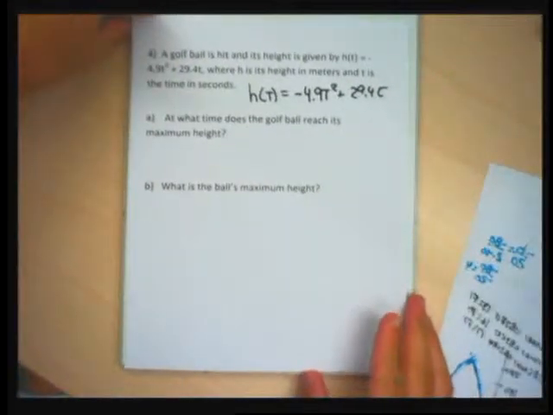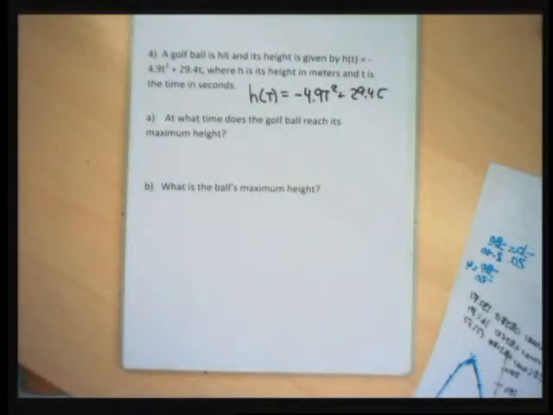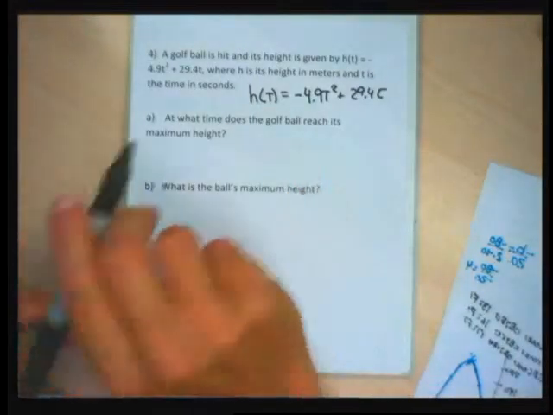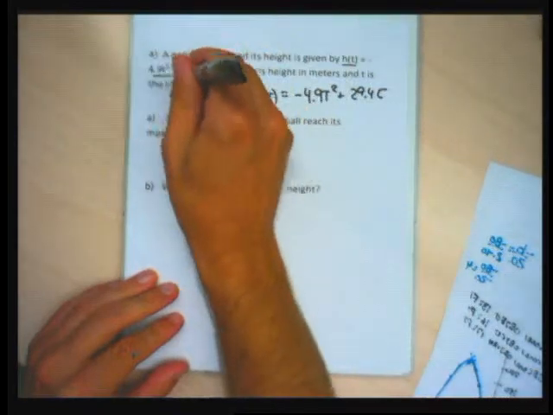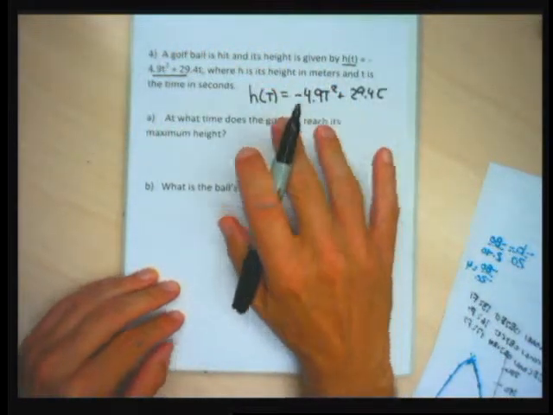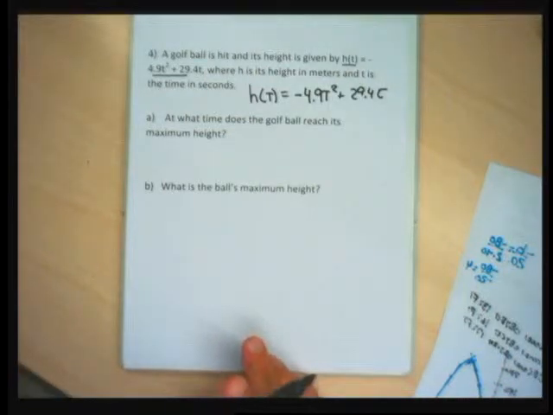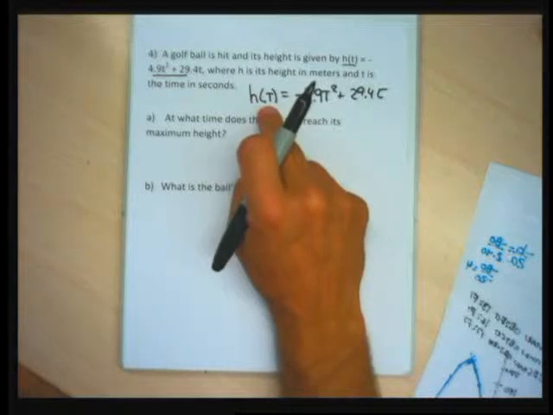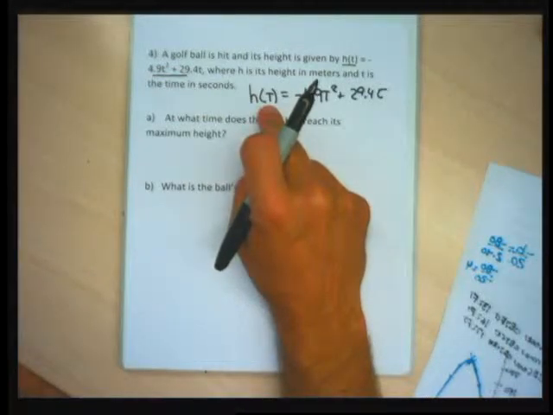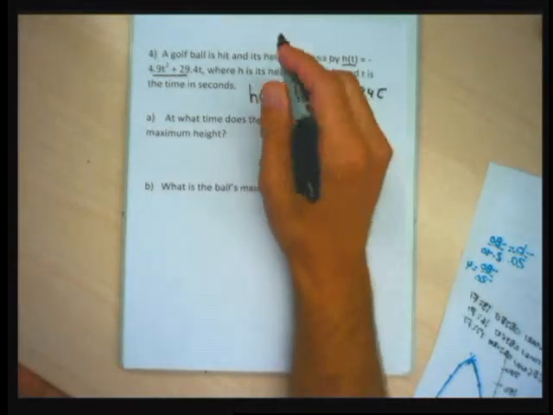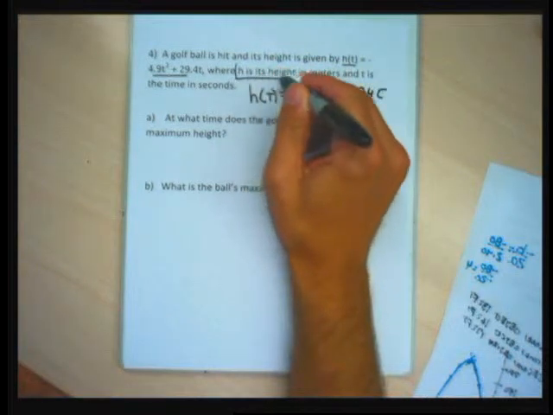Problem 4 is essentially the same problem. I made a question about a golf ball, but it's really similar. And the equation, when I blew up the font, kind of got spread out, so I rewrote it here. And this is real similar in terms of how the equation is written. This equation I wrote in function notation as opposed to non-function notation. But that shouldn't slow me down.